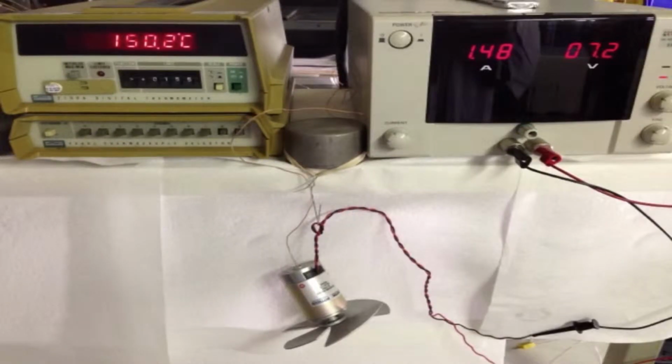Since the motor is now stabilized at a lower temperature, I can increase the load. This will cause the temperature to rise again. Once the winding temperature has stabilized around 150 degrees C, I can see that this motor is now able to draw 15.4% more power and produce 5.7% more torque based on current.